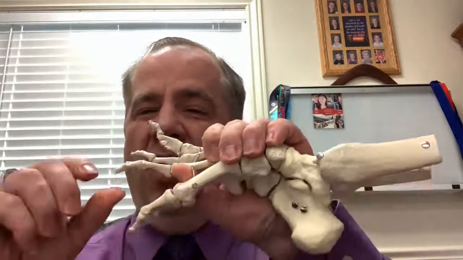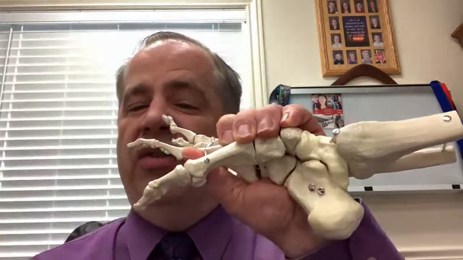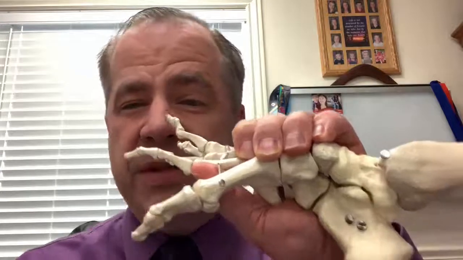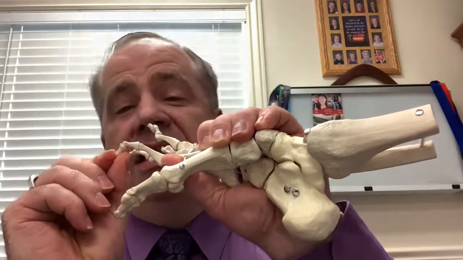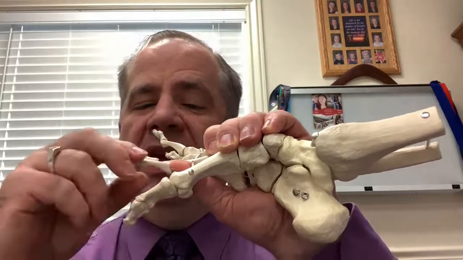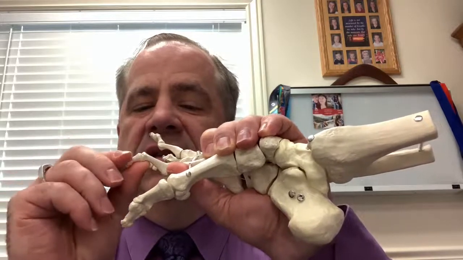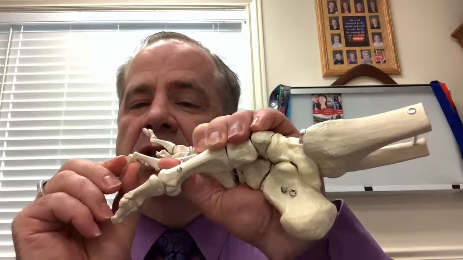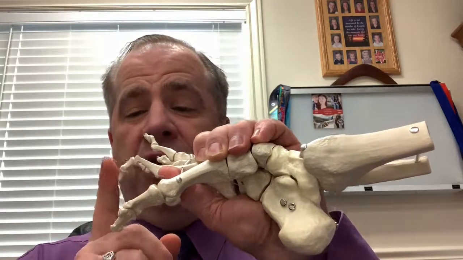With the hammer toe, what you'll typically have is several of the joints involved, but there are different types of hammer toes. If it's just the tip that's turning down at the distal interphalangeal joint, that's called a mallet toe. If it's just the proximal, that is a hammer toe.